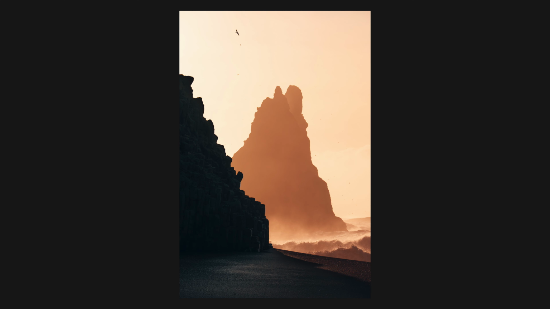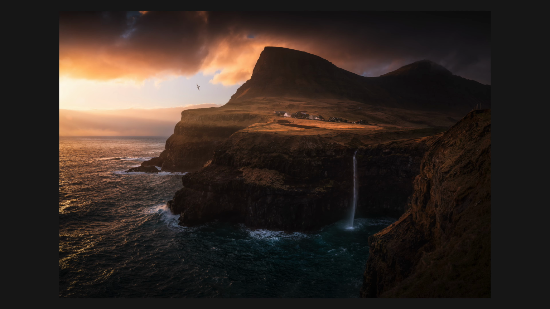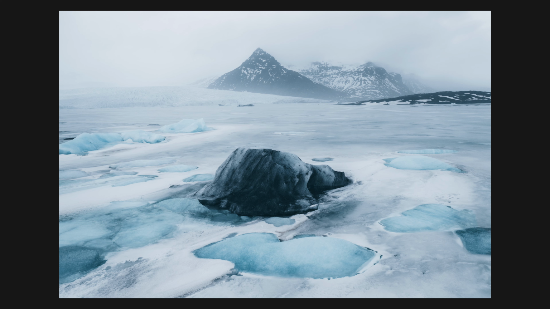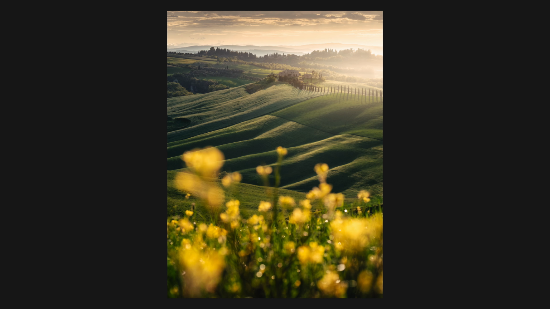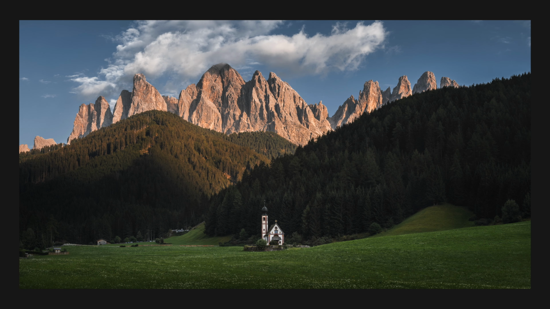Color also plays a key role in influencing our emotions when viewing photographs. Different colors evoke different feelings like drama and power, serenity and peace, happiness and optimism, calm and freshness.